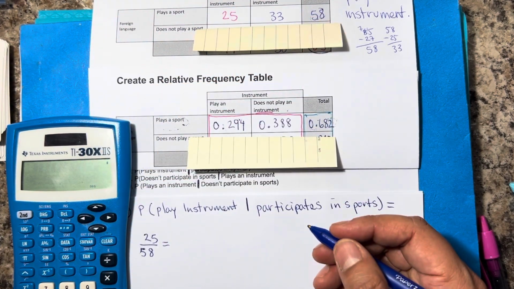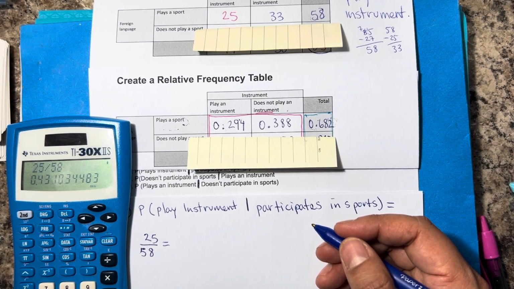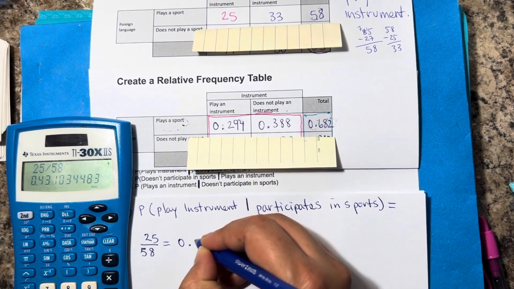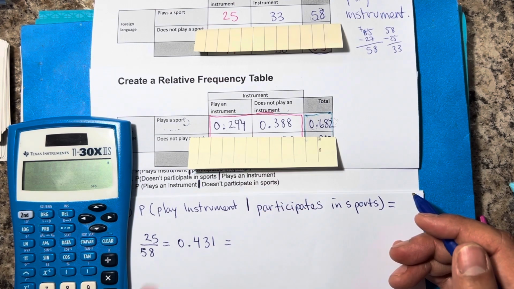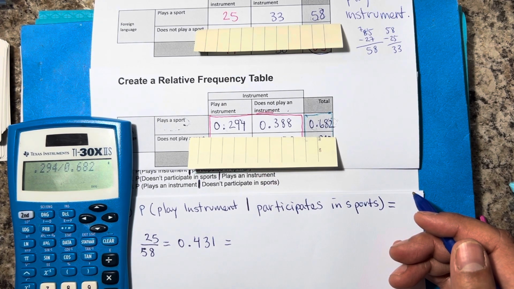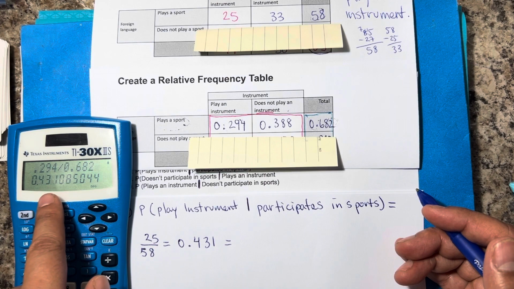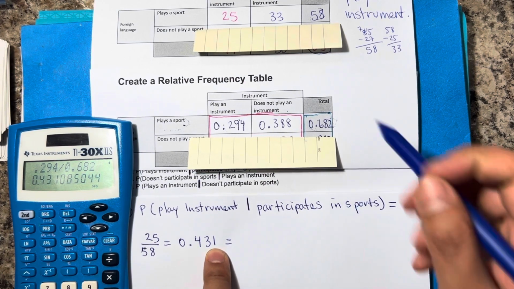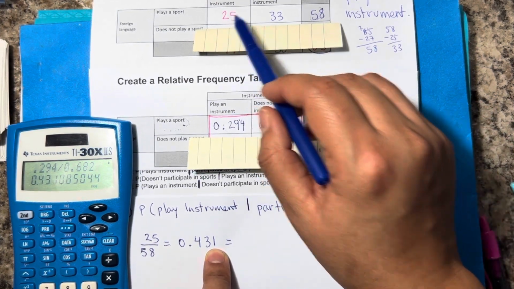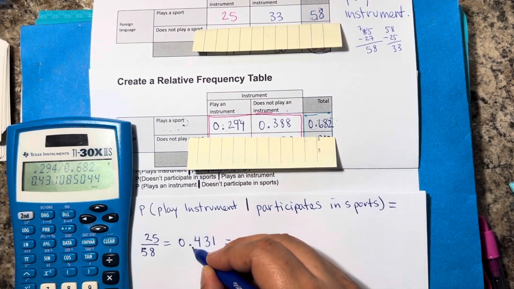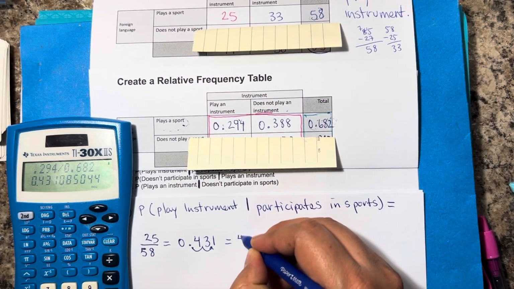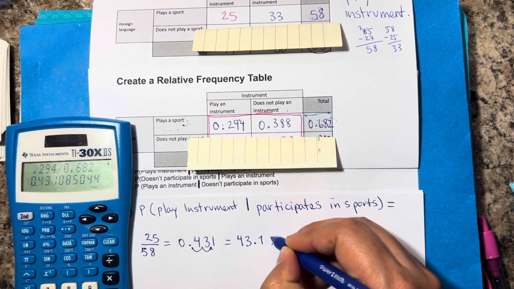25 divided by 58 is 0.431. If you decide to use this one, 0.294 divided by that one, which is 0.682. Again, 0.431. Okay, you get the same if you divide the decimals or the whole numbers. We move it 2 spaces and you get 43.1%.